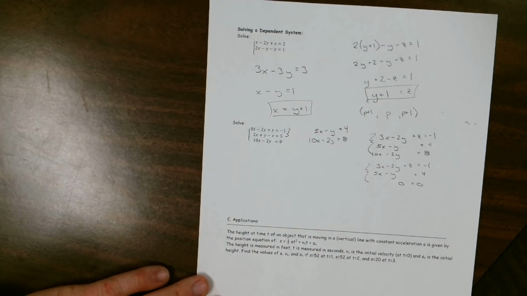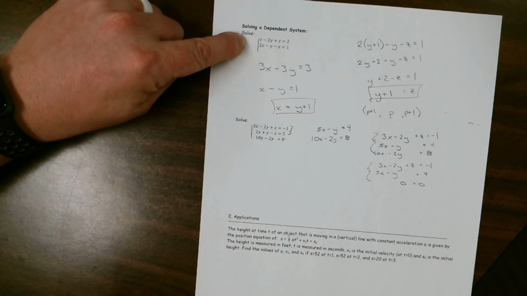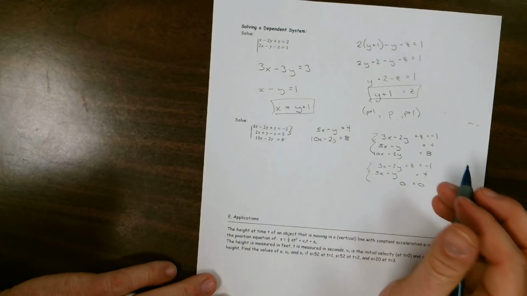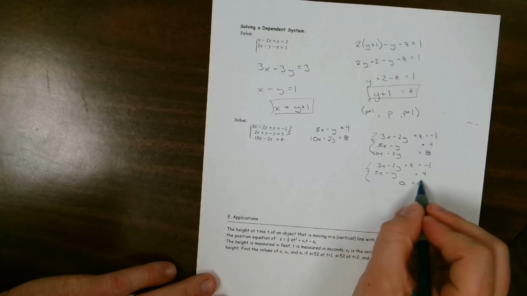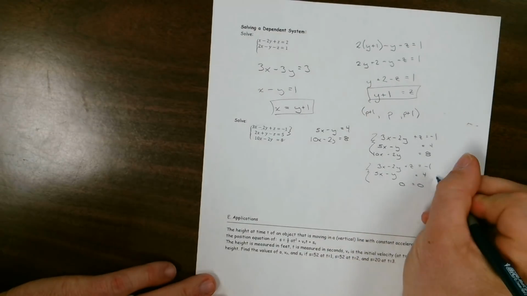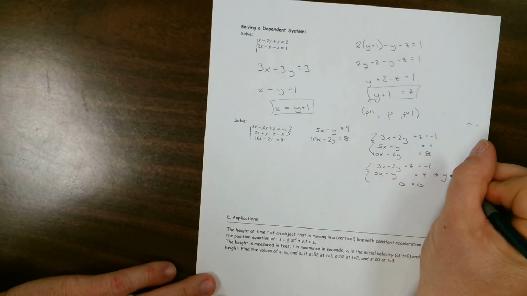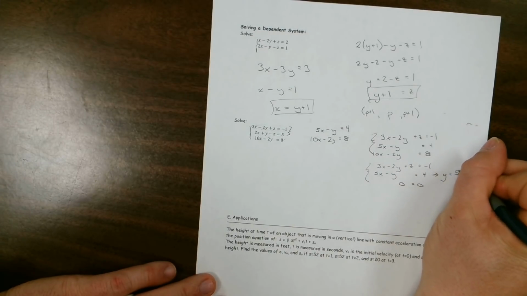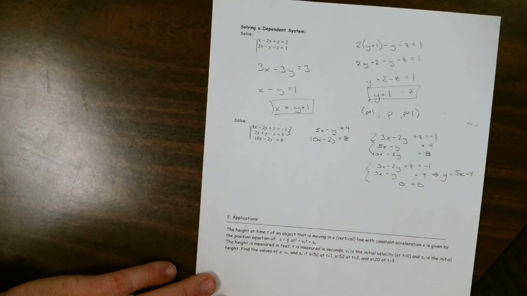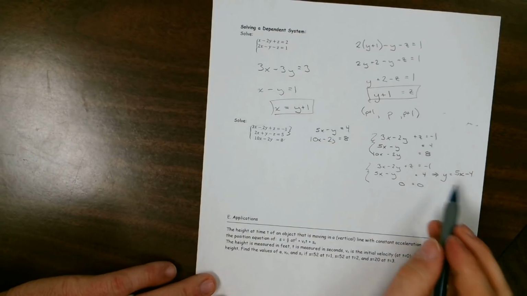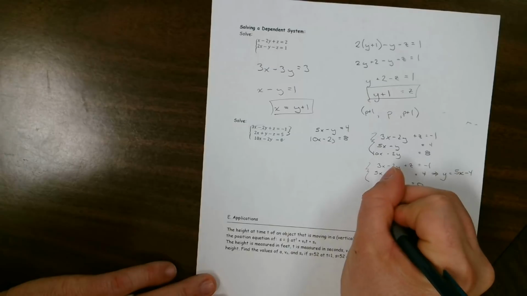Now we have to solve exactly the same way we solved it here. We're going to have dependence. So let's pick a variable and solve for it. If we look right here, this is a really easy equation to solve for y. If 5x minus y equals 4, that means y equals 5x minus 4, just moving my 4 over and my y over. Really simple. So if y equals 5x minus 4, all I have to do is plug that back into my top equation.